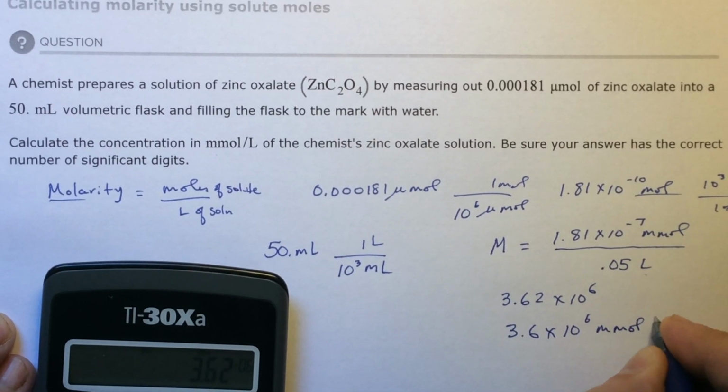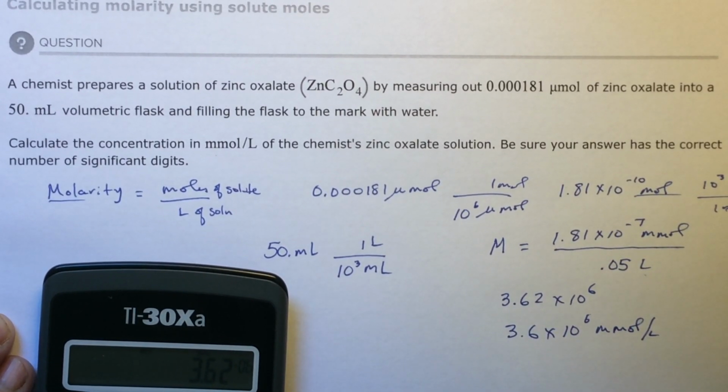millimoles per liter. Or I can just use the unit of molarity, and I'll say 3.6 times 10 to the minus 6 millimolar. And that's my concentration, millimolar. Either of these two I think is acceptable on Aleks.